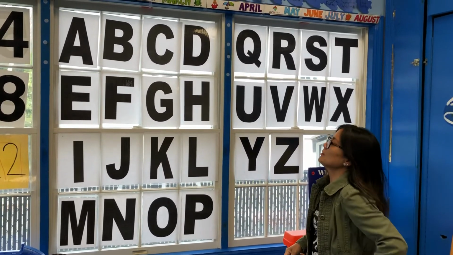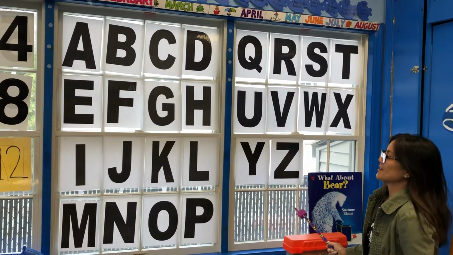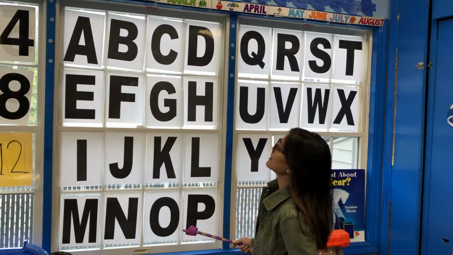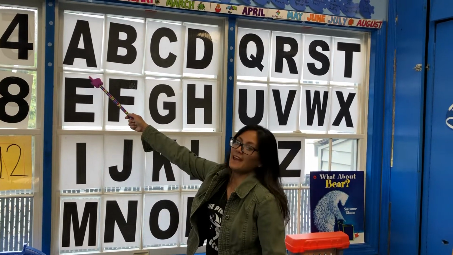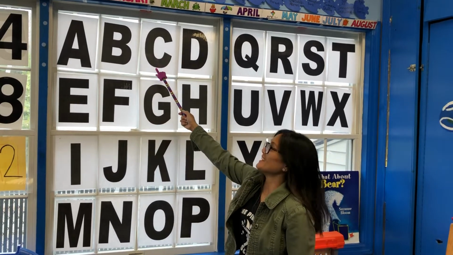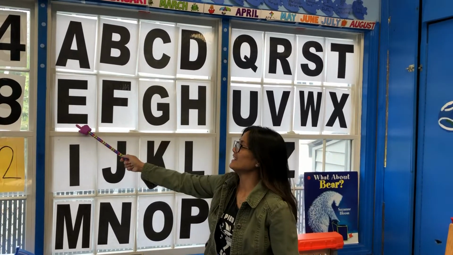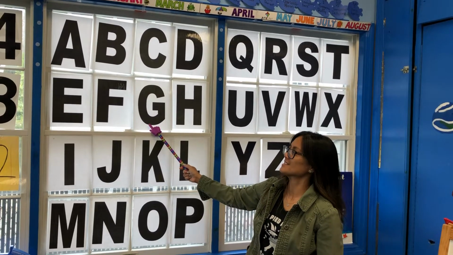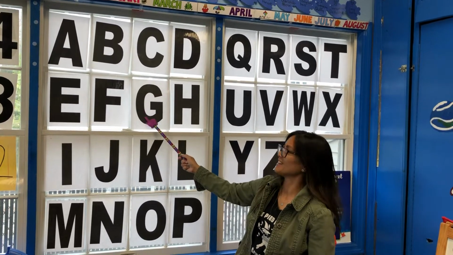And here we see all of our alphabet. Are you ready to count? I'm sorry, are you ready to say the alphabet? Let's begin. A, B, C, D, E, F, G. By the way, today's letter is G.